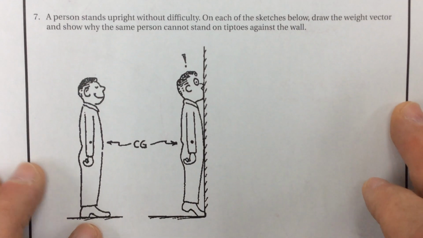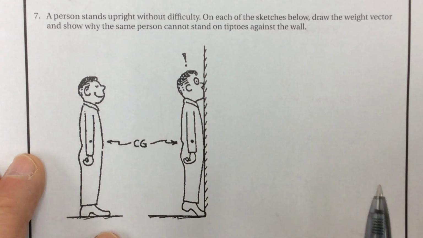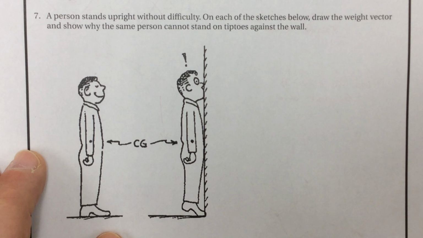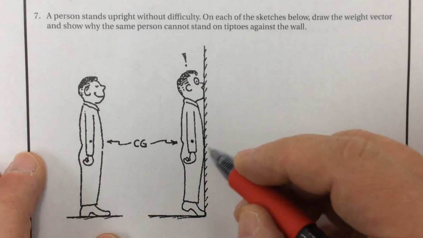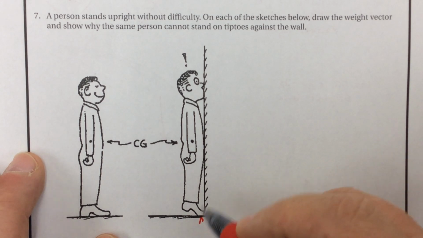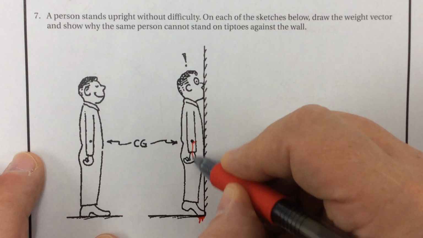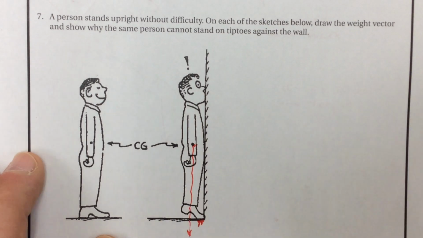Here's the other one that you can't do. If you're standing with your toes against a wall, you can't stand on your tippy toes. Because what happens is your center of gravity is actually into the wall, and the wall prevents you from doing it. So if this is where your support is, just on your toes, but your center of gravity is here, you can't do it because you'll fall backwards. So you can't go forward.